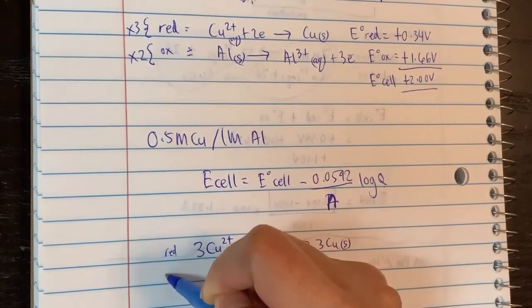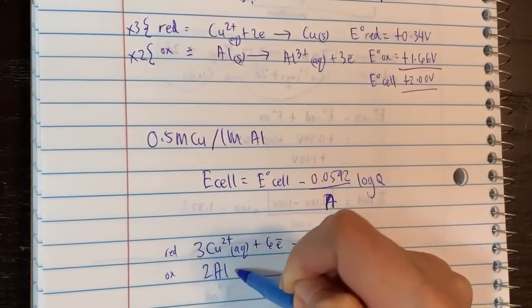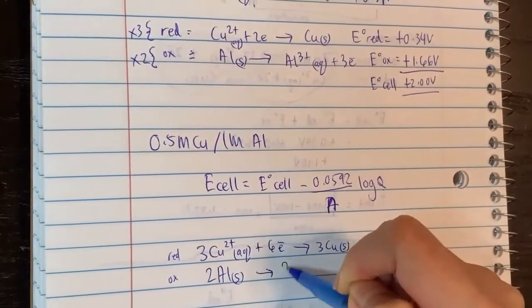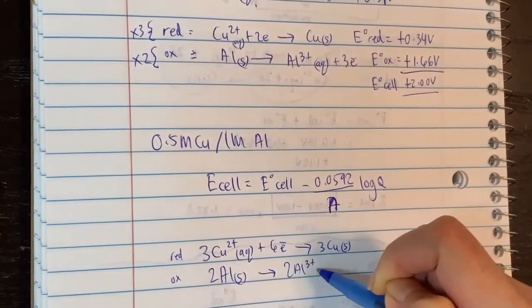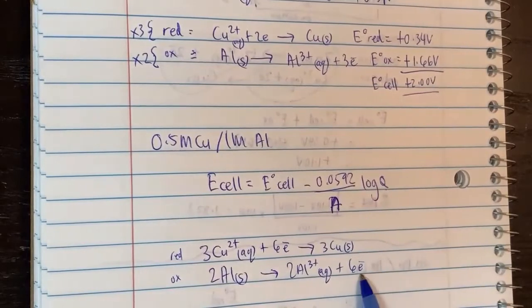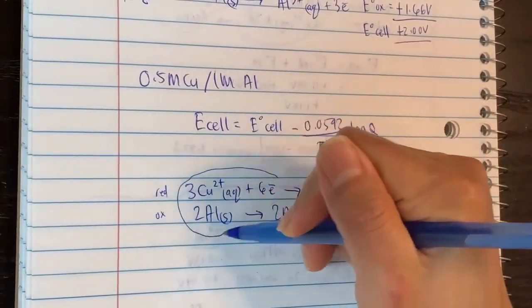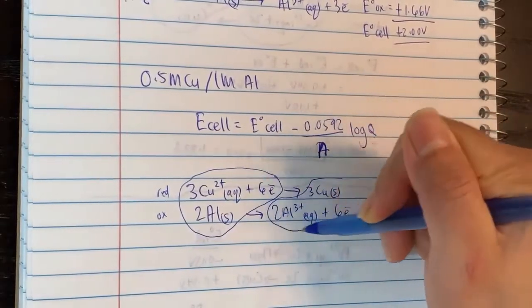So this is my reduction, and we want to do the oxidation. It will be 2 aluminum solid goes to 2 aluminum 3+ plus 6 electrons. Perfect. So now I have 6 and 6, then I can combine them together. So basically this is all my reactants, this is all my products.